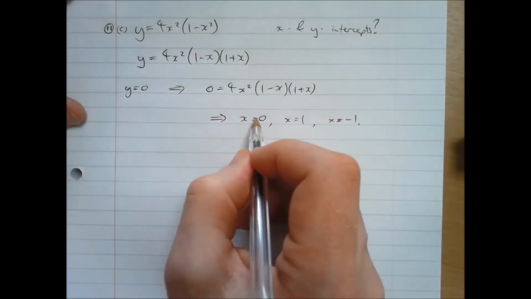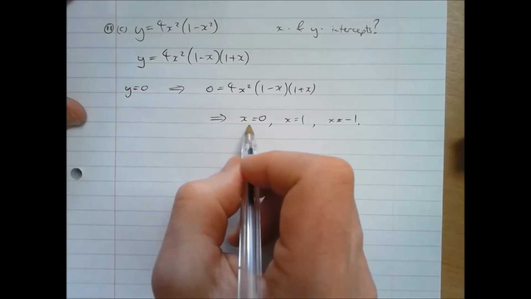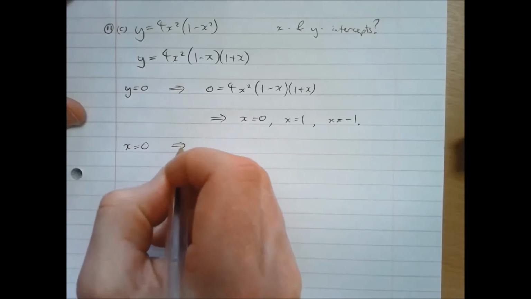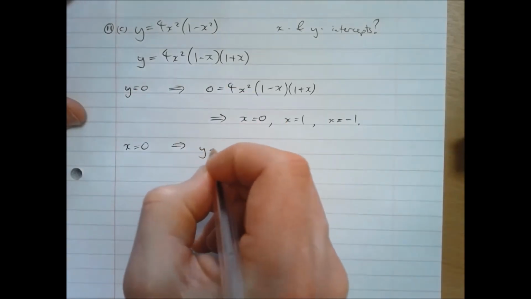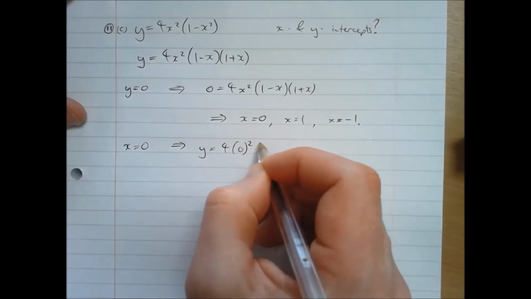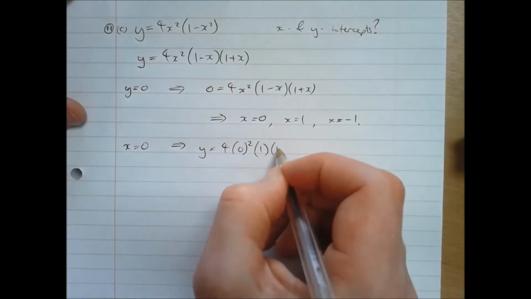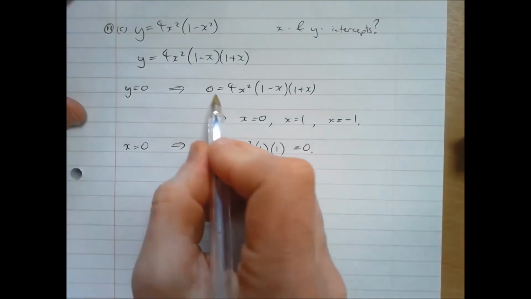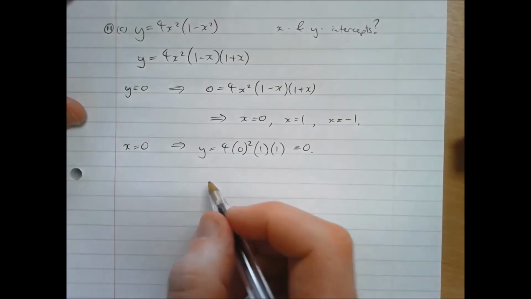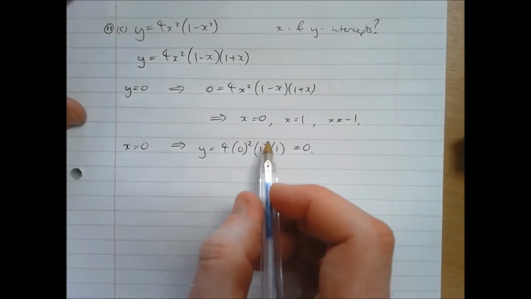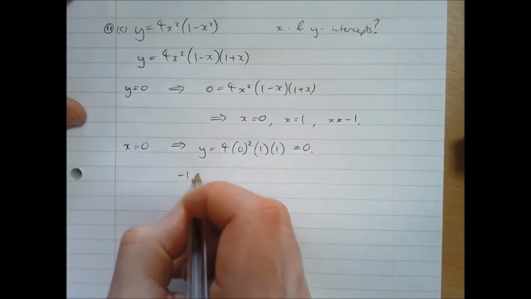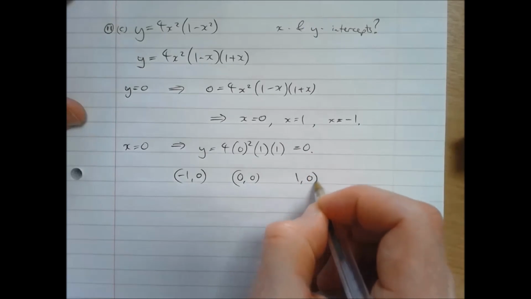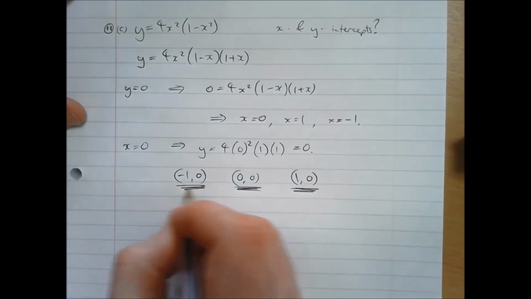Now, the fact that x equals 0 has come from y equaling 0 suggests that whenever x equals 0, y is 0 as well. If you want to double check that, by all means substitute in x equals 0 back in here, and you get 4 times 0 squared, 1 minus 0, 1 plus 0, ultimately that's going to be 0. So that's the same point we just worked out earlier. So our x and y intercepts are going to be, in order from left to right, minus 1, 0, then 0, 0 in the middle, and then 1, 0 on the right. There we go.